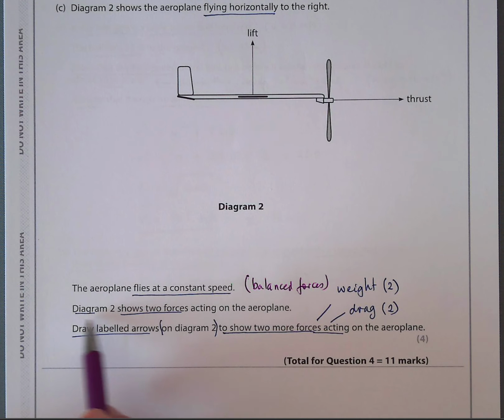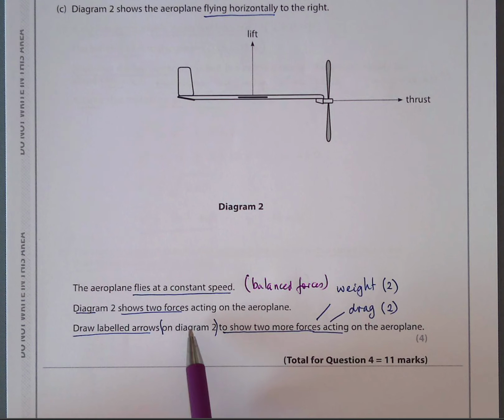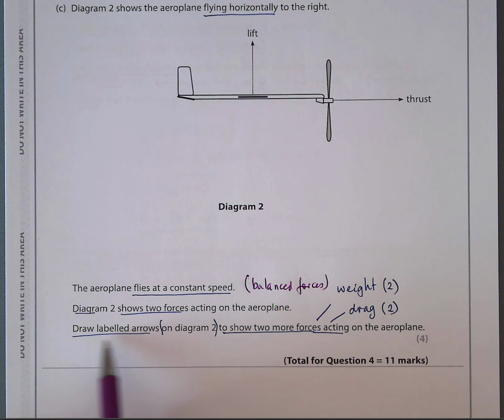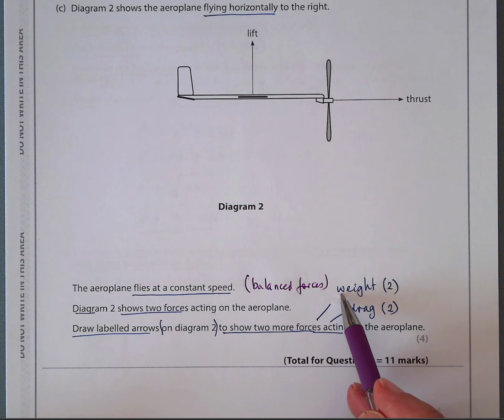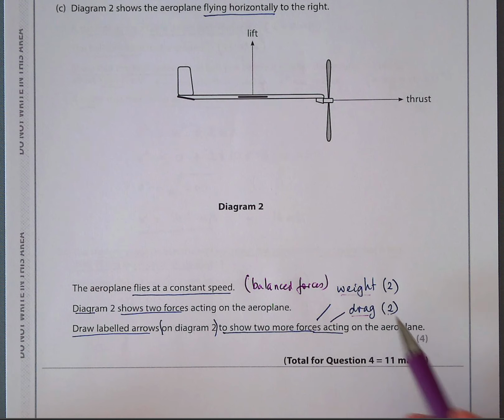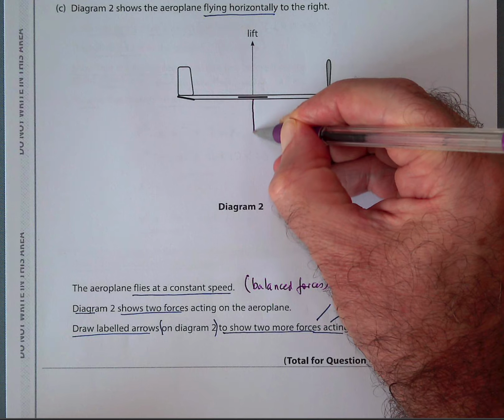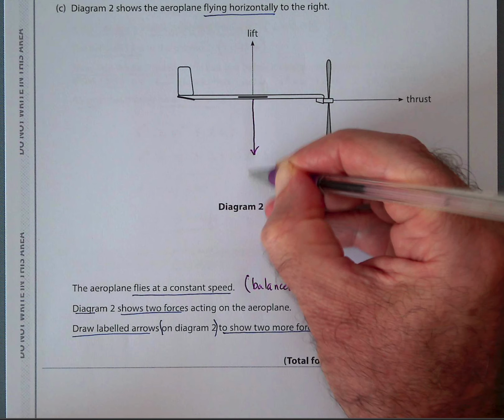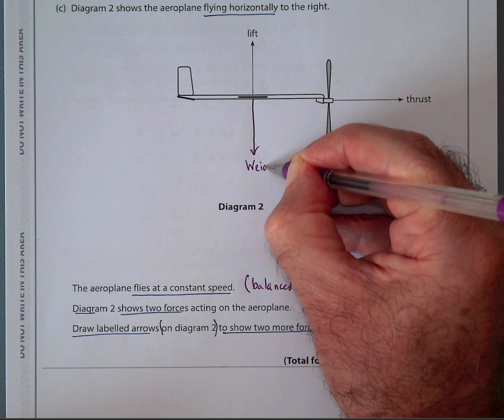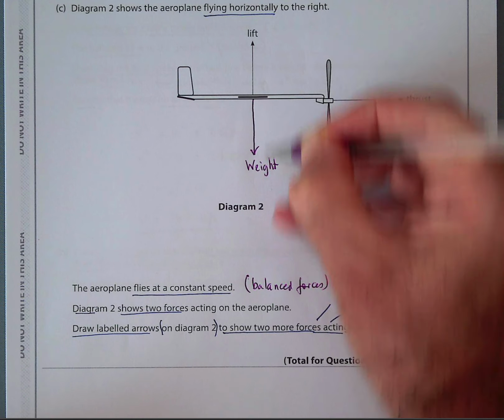So diagram 2 shows two forces, the lift and the thrust. And they want you to draw labeled arrows on diagram 2 to show two more forces acting on the airplane. Well, two more forces will be weight and drag. You get 2 marks for each. Well, what do you think? Same as before. If it's balanced forces, the weight downwards, and remember you can't use gravity, the arrow must be equal length.